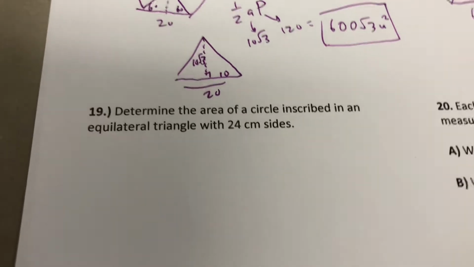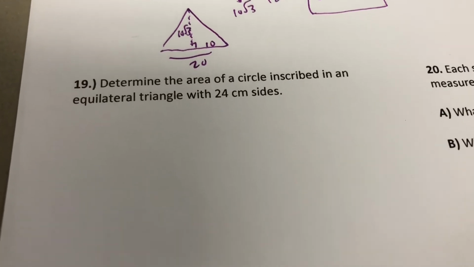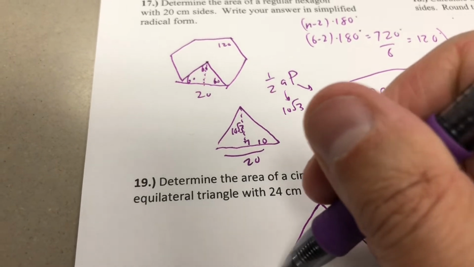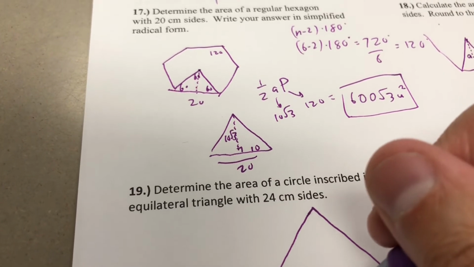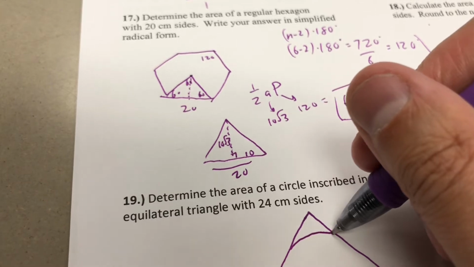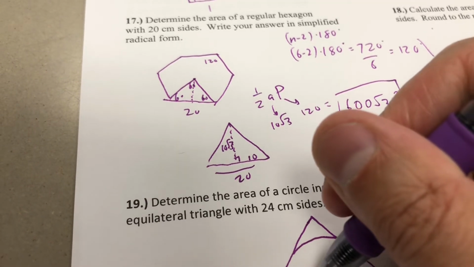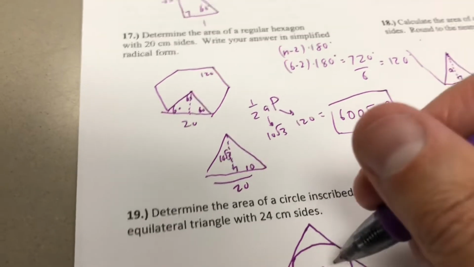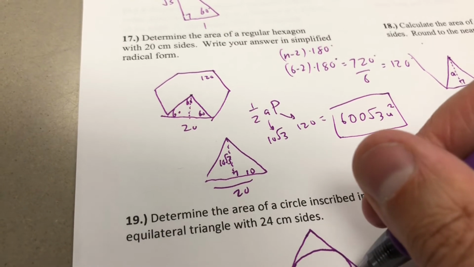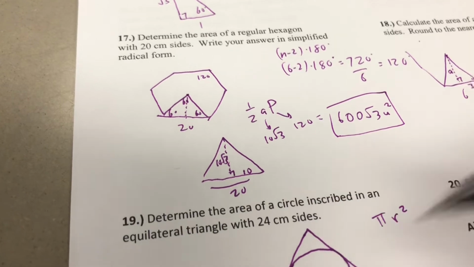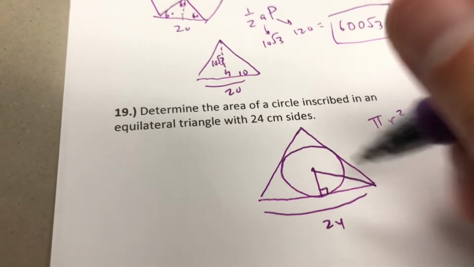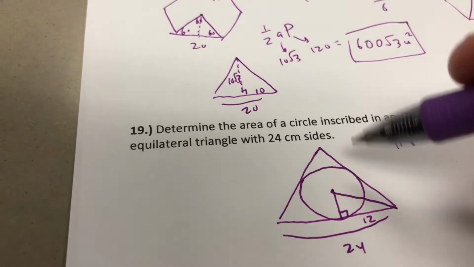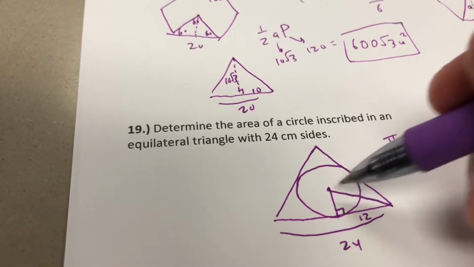All right, next question. Determine the area of a circle inscribed in an equilateral triangle with 24 centimeter sides. So I can draw my triangle here. Here's my 24 centimeter side. Of course, the area of a circle is pi times the radius squared, so I need to find the radius. We've talked about the idea you can create little 30, 60, 90 triangles. You can draw the radius perpendicular to a side, which is going to bisect that side.